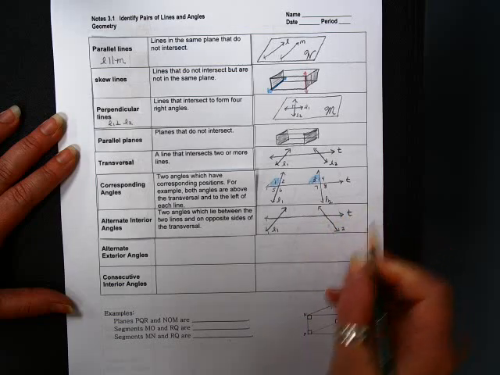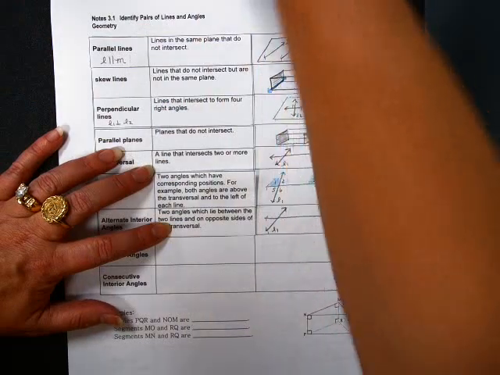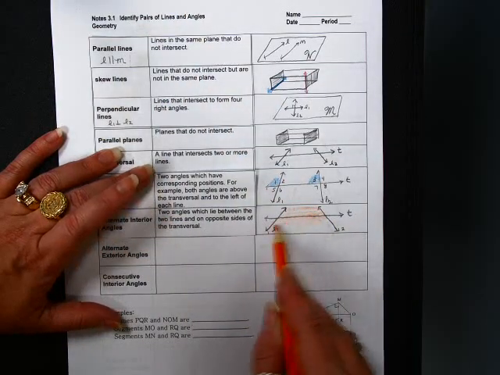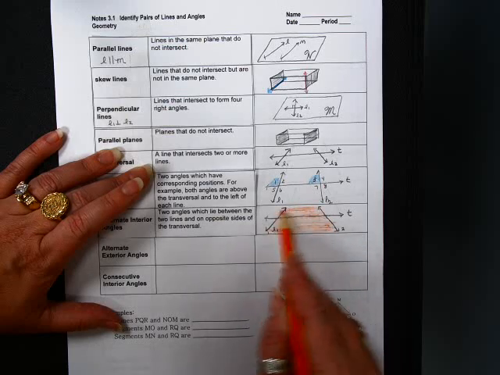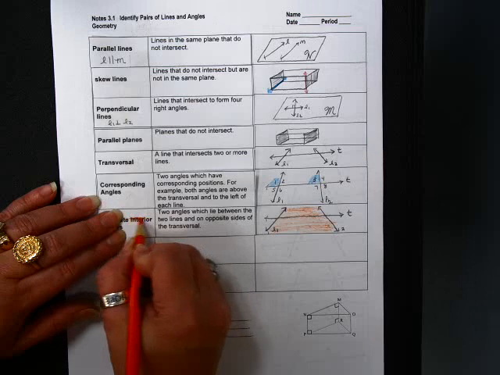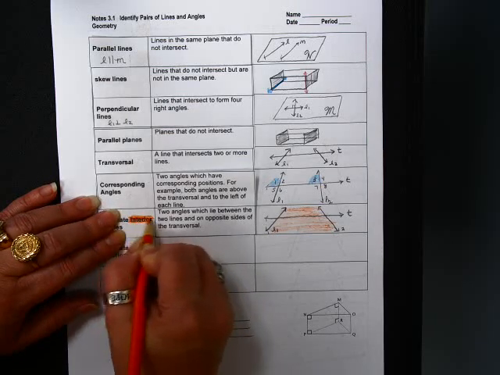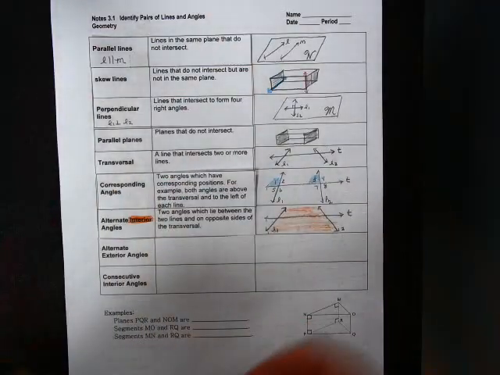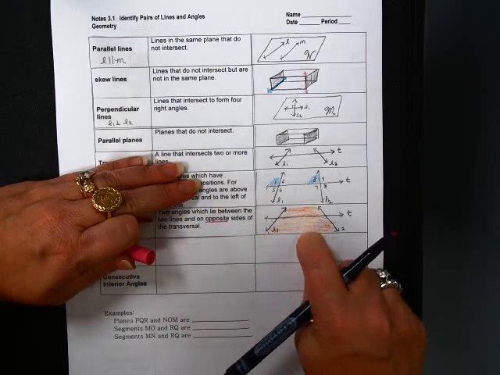Here's my transversal. So they lie between the two lines. So between the two lines is going to be the shaded area here. Everything inside. Interior. Okay, so this orange area is interior, on the inside. Now the word opposite here means on opposite sides of the transversal.